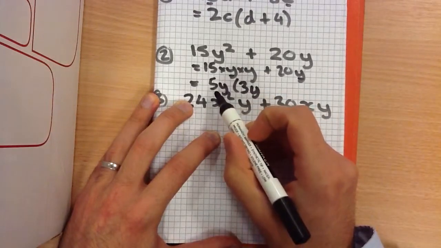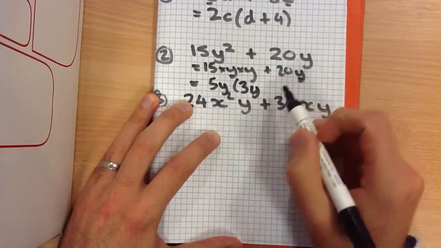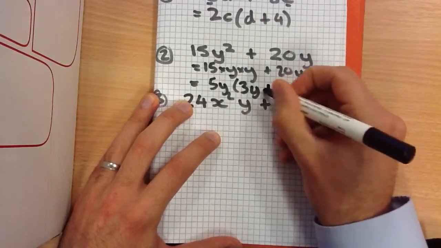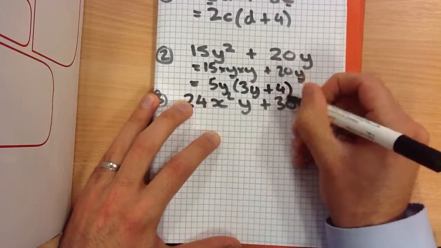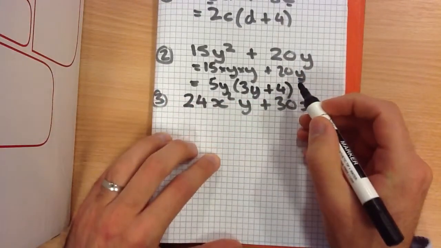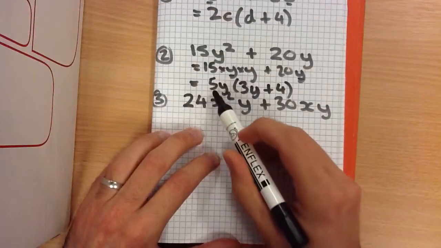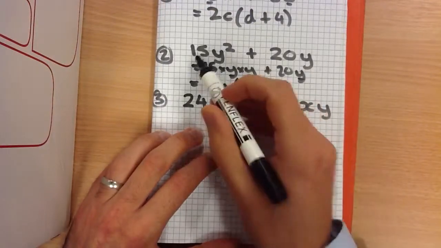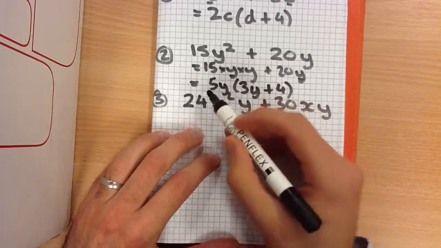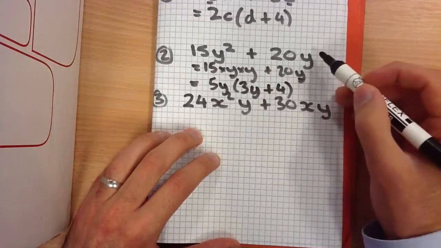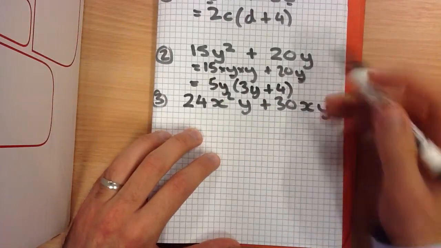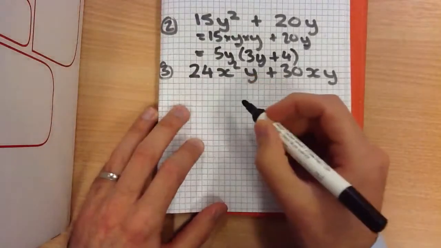What do you have to multiply 5y by to get 20y? Well, 5 times 4 is 20, and then the y is already there. Again, we can check our work. 5y times 3y is 15y squared, and 5y times 4 is 20y. Third example.